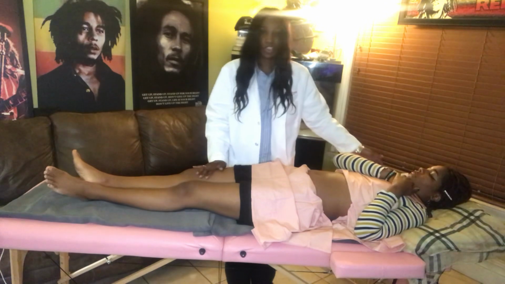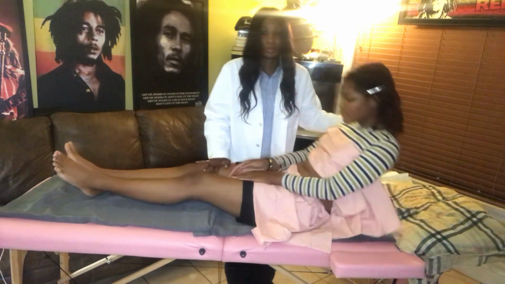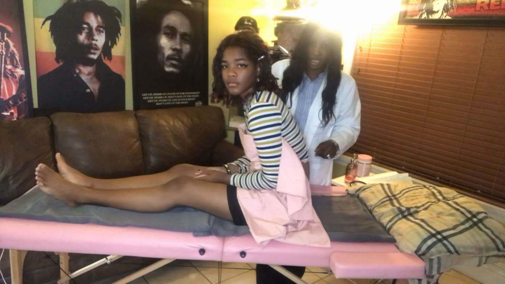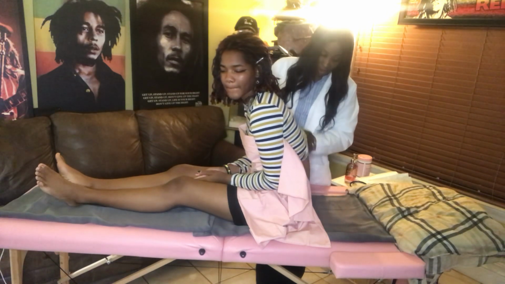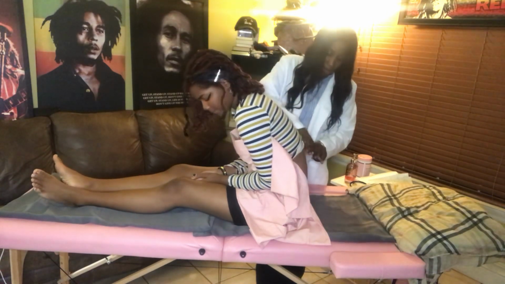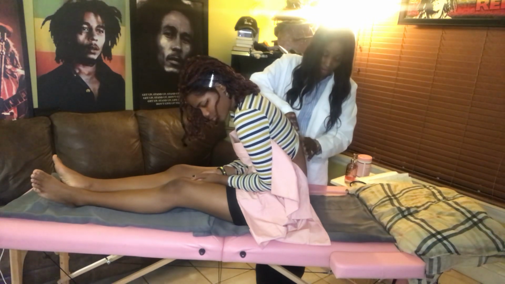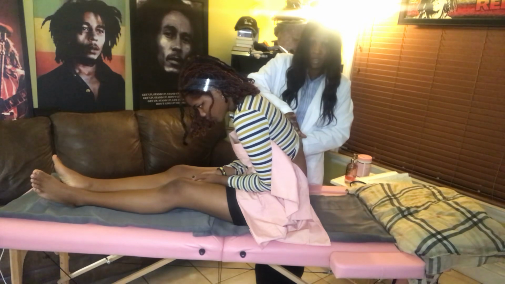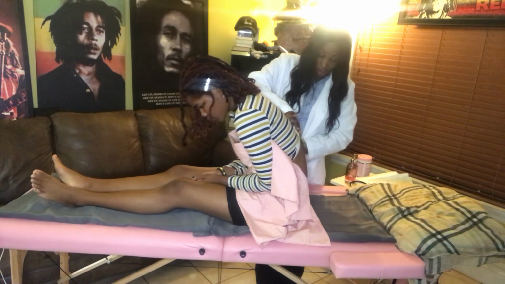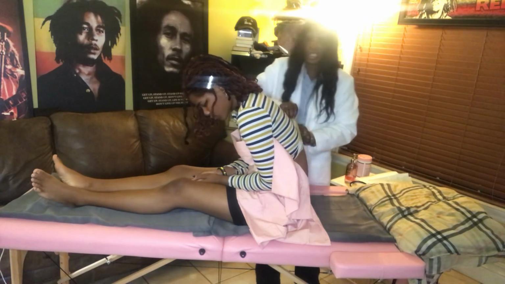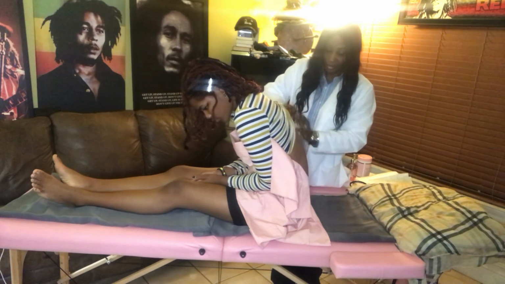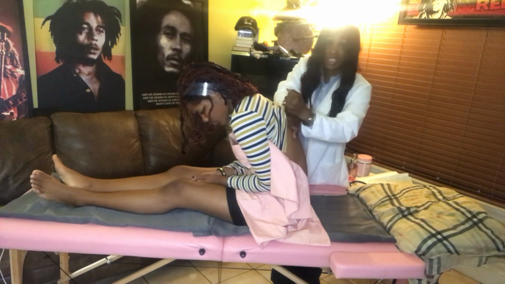Then I'm going to have the patient sit up. And I'm going to be checking for the CVA, the costovertebral angle tenderness test. I'm going to have her look at the curvature of her spine. And I'm going to be at about the 12th rib space. And I'm checking for any tenderness. So I'm going to take my hand, press. Same thing to the other side.